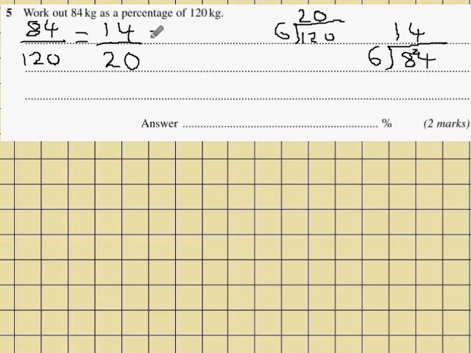So we have to multiply 20 by 5 to make it 100. And what we do to the bottom part, we must also do to the top part. We multiplied 20 by 5 to make it 100, so we could easily get the percentage. So we must also multiply the top part by 5. So we just do 14 times 5.